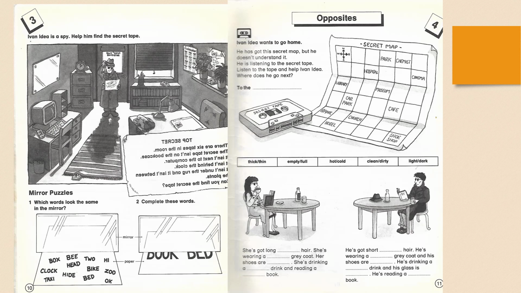Let us now analyze some examples of the tasks that we have just referred to. The task on the left in this handout shows an example of a problem-solving task. Students have to solve the puzzle using a mirror. They have to read the words using a mirror to identify what is said in the little papers, which are intended as secret notes for I Have an Idea, the spy.